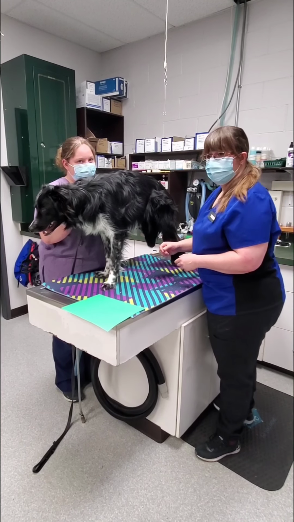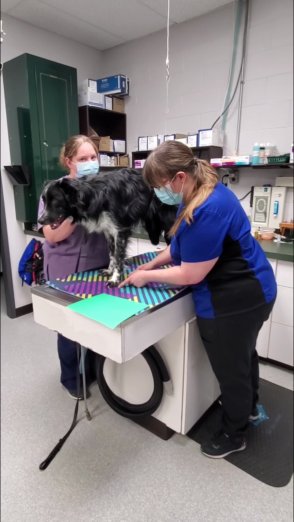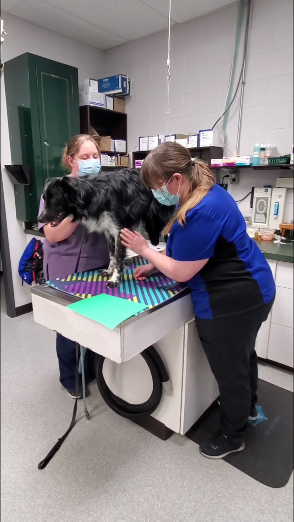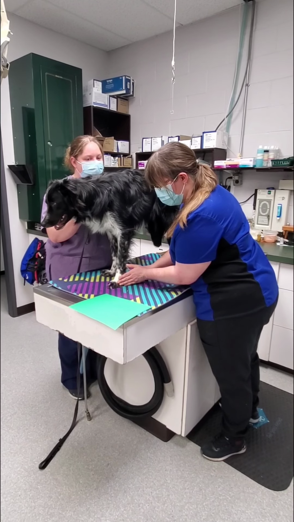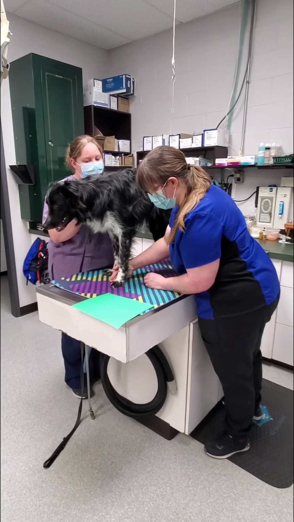If I want to refer to something as being inside, like which direction on his paw, the outside surface is lateral because it's away from the center of his body, and the inside surface is medial.